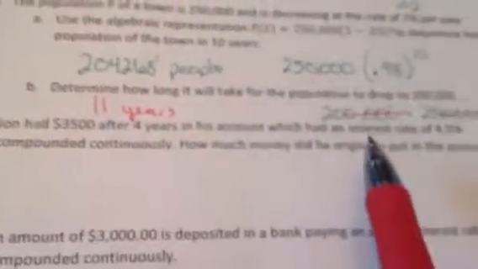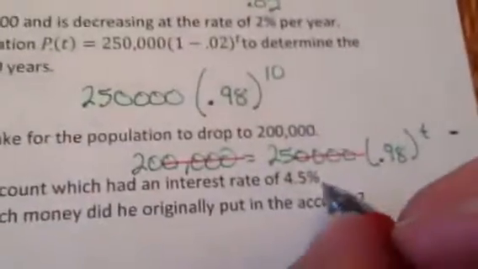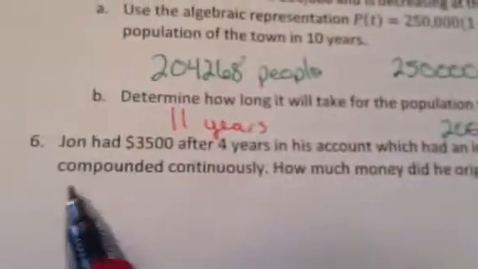Okay, so for the next one, John's investing $3,500, or he had $3,500 after 4 years in his account, which had an interest rate of 4.5%. So again, our decimal would be this. And it was compounded continuously. So how much did he originally put in the account? So I'll be using option number 1. I'll be using the PERT formula.